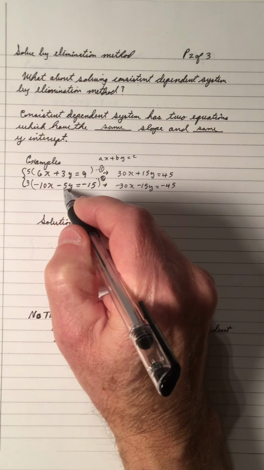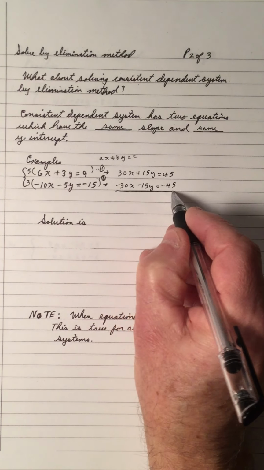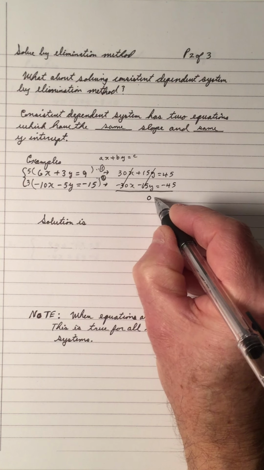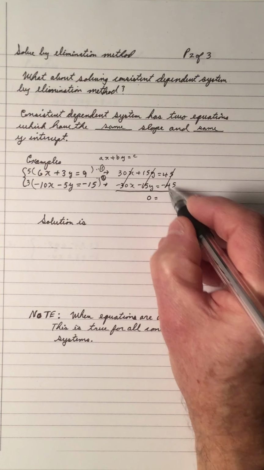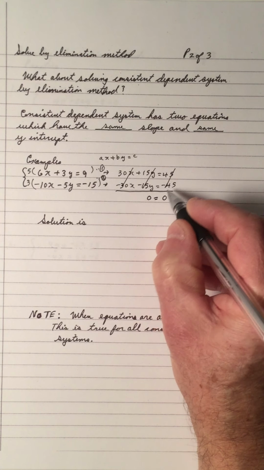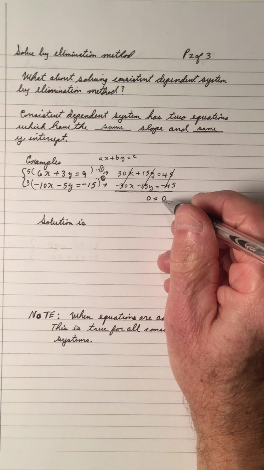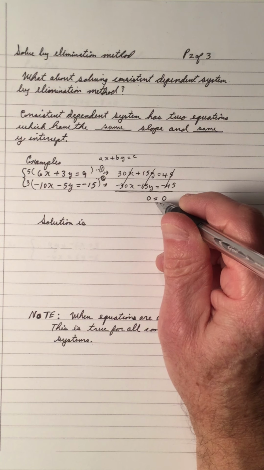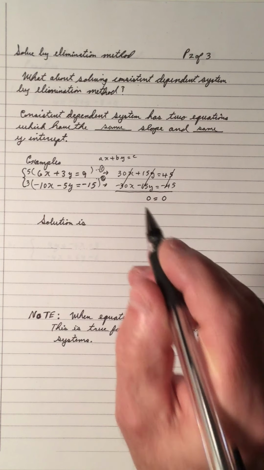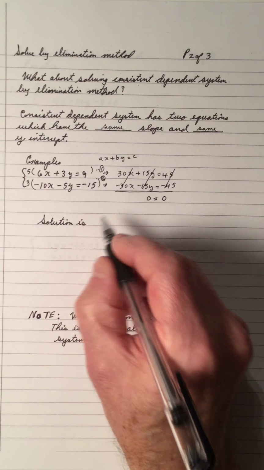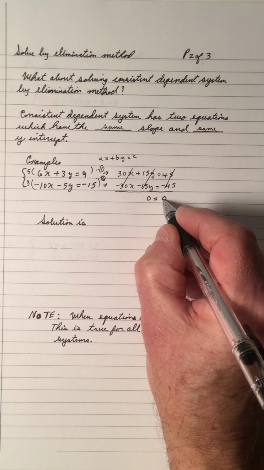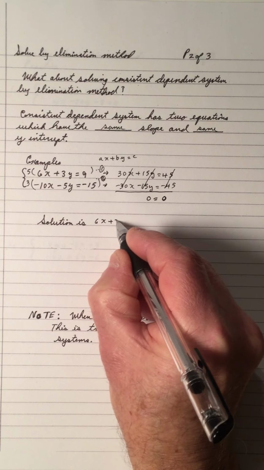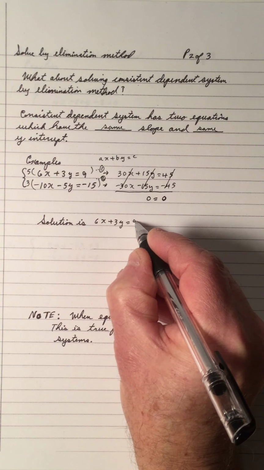So I eliminated the y's, but when I draw a line under this, I'm going to add them up. The y's are gone, the x's are gone, so there's a 0 on that side. And 45, negative 45 adds up to 0. So this equation works out to be 0 equals 0. And again, 0 equals 0, if you think about it, means the same slope, so it's the same line. So the solution set is one of the equations. We have to take one of these two equations and write it down. So the solution set is this equation.